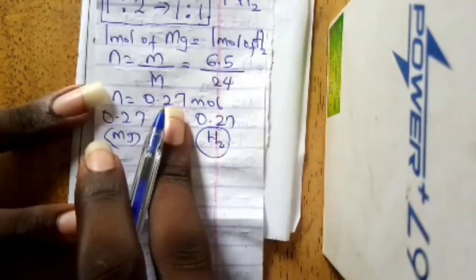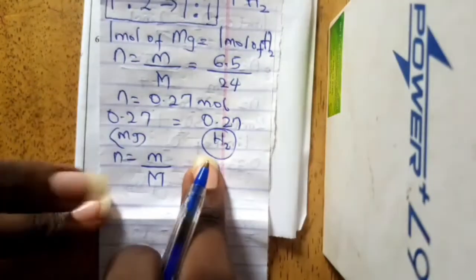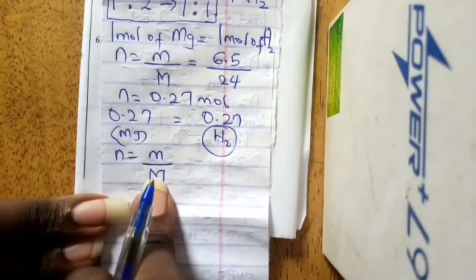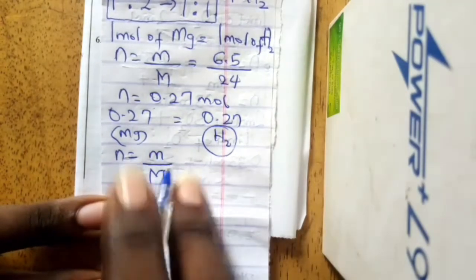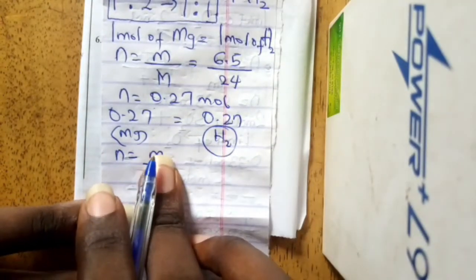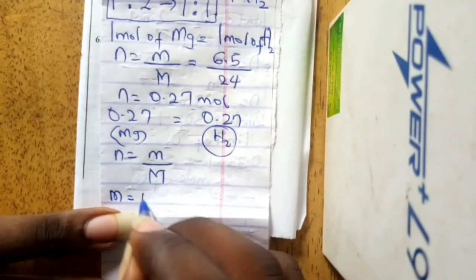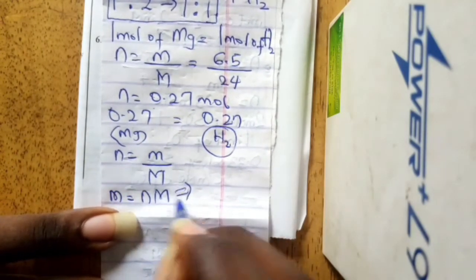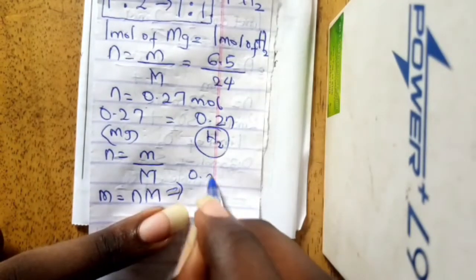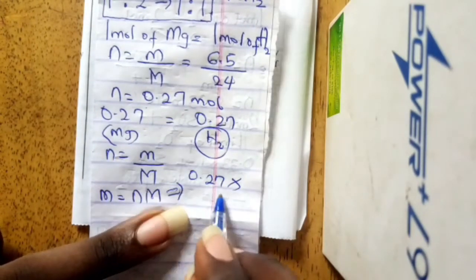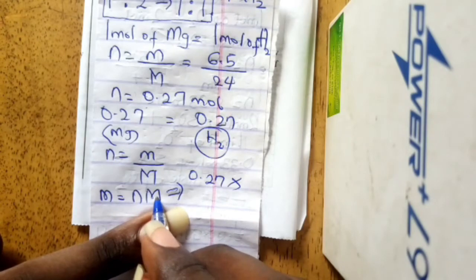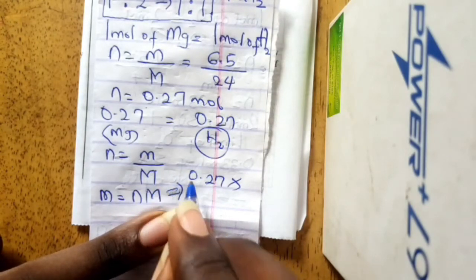So that implies that n equals m over M. So to find the mass now of hydrogen gas that will be liberated, that's n times M. And the number of moles is 0.27, multiplied by the molar mass of hydrogen.